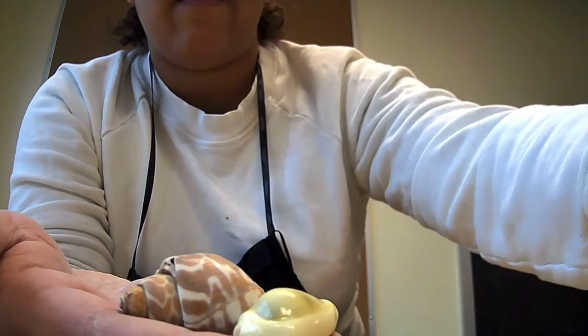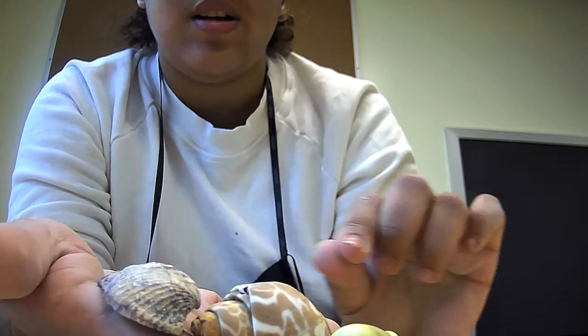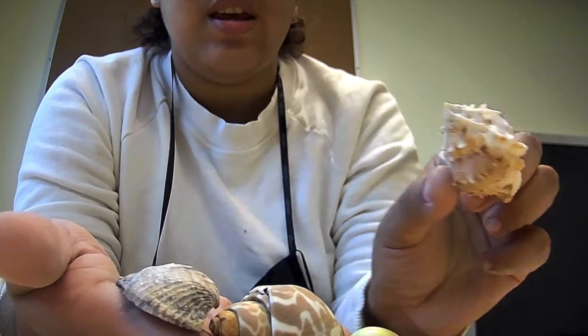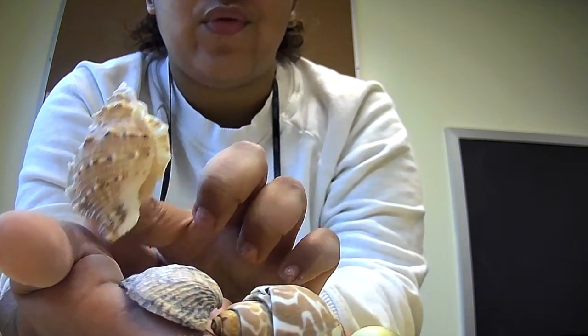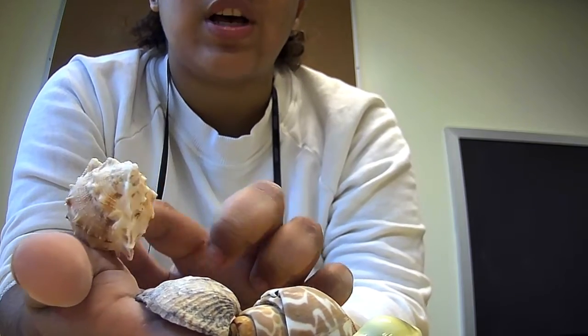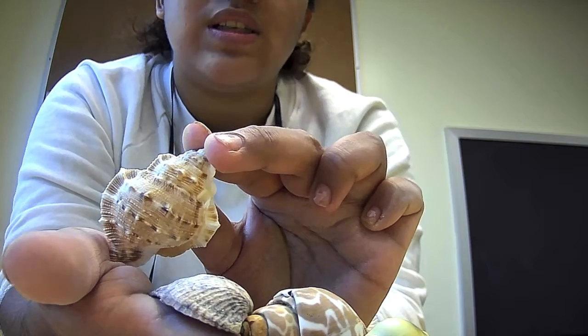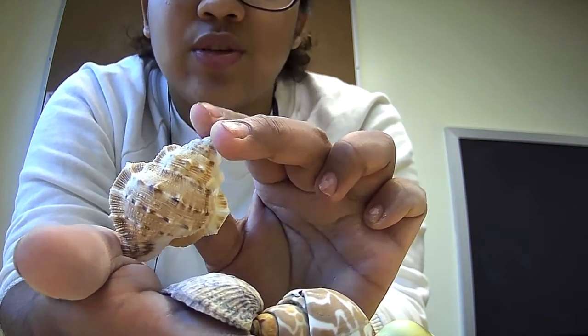We have shell number 3 and shell number 4. So these are the 4 shells, organisms, that we are going to use to make our fossils. To make our fossils, I have 4 cups here.